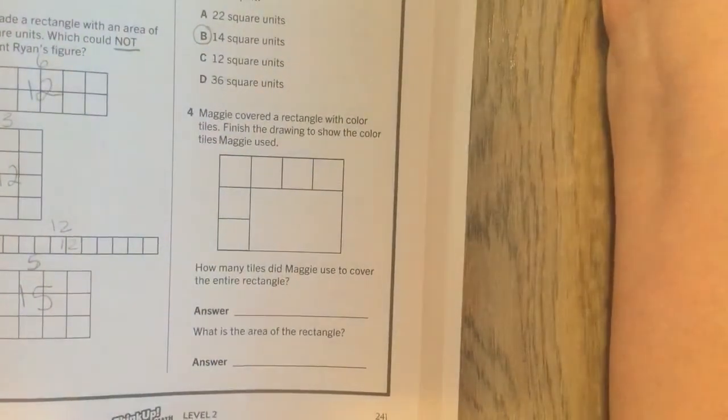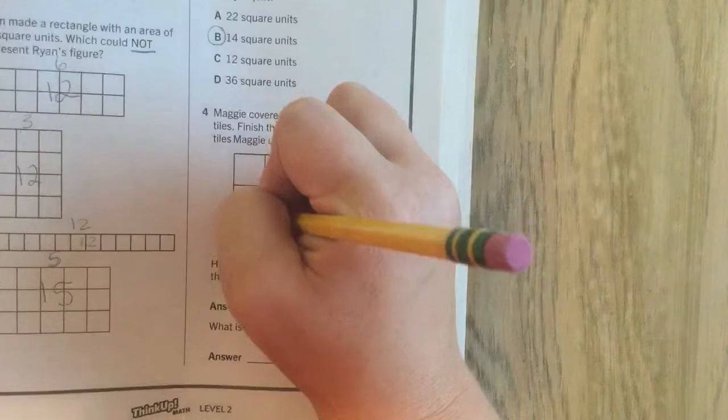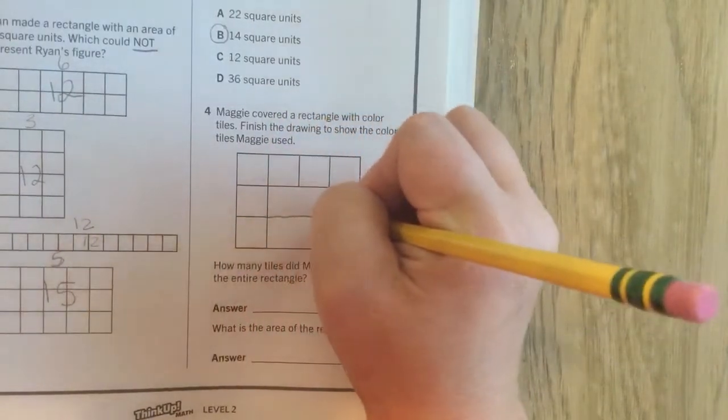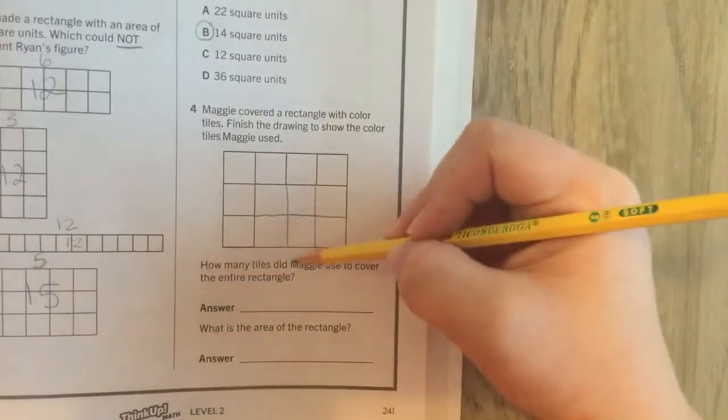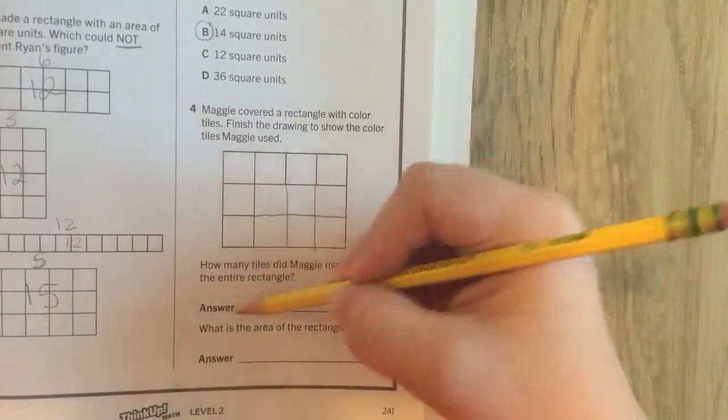Okay, number 4. Maggie covered a rectangle with color tiles. Finish the drawing to show the color tiles Maggie used. Okay. So these are really easy to do. There's a strategy to doing these to make them more simple. Instead of drawing each square, you know they're squares, so just continue out the row and then continue out the columns. Okay, there's going to be more than one answer that we need to solve. How many tiles did Maggie use to cover the entire rectangle?